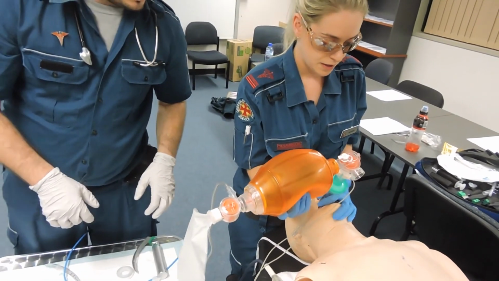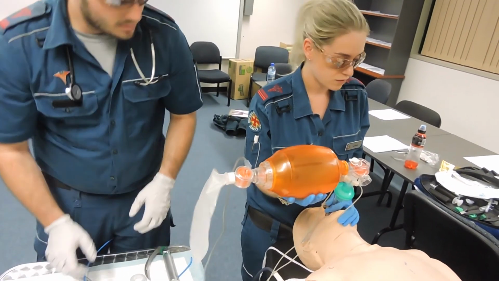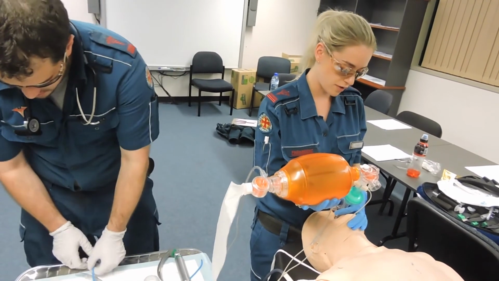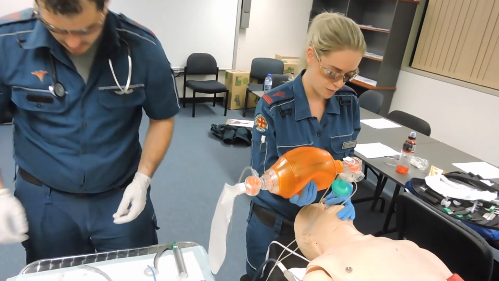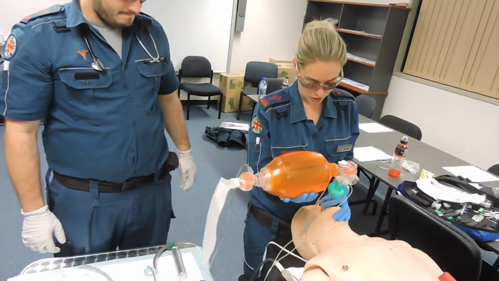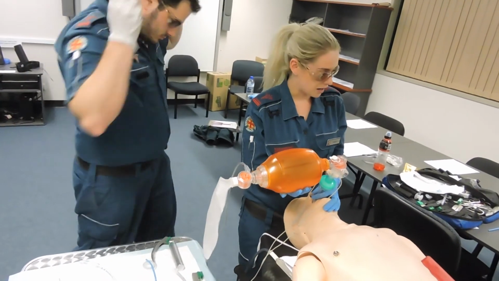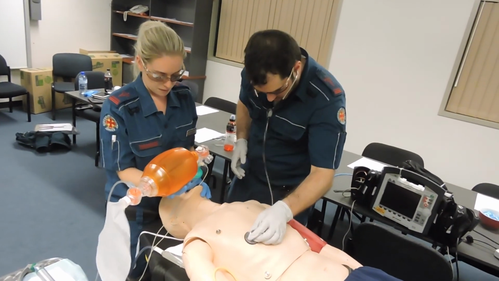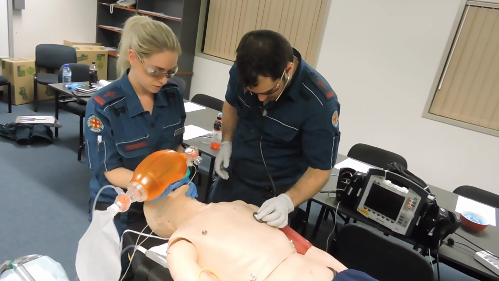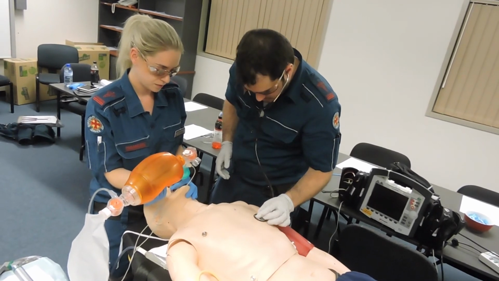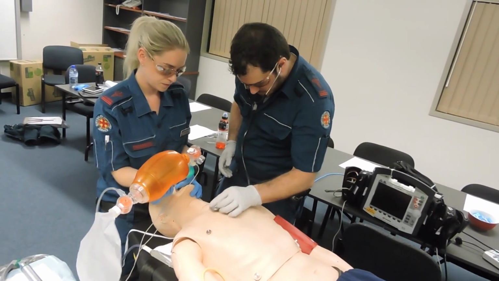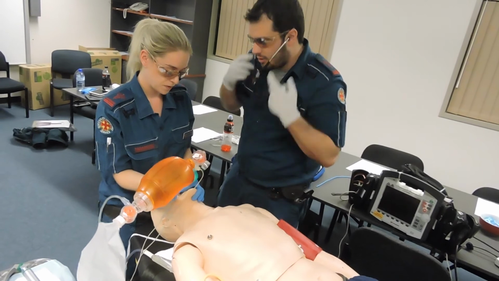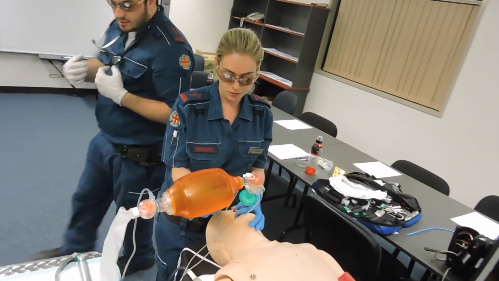Alright. So with the LMA I'm looking for rise and fall of the chest, looking for fogging of the tube, which I've got, and condensation in the tube. I would get my partner to auscultate for me, and I'm also looking at my CO2 and my SpO2. Equal. Brilliant. Alright Ben, thank you very much for assisting me.